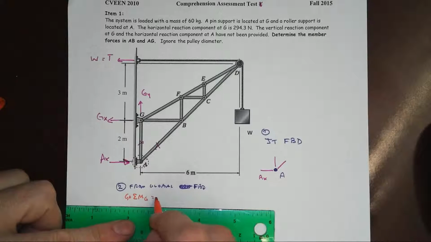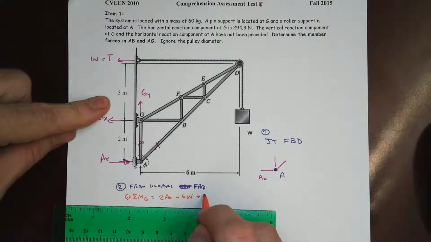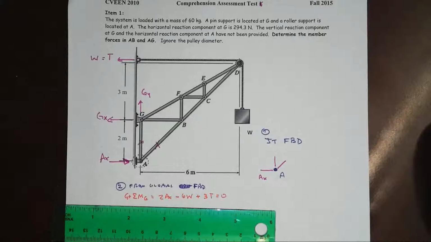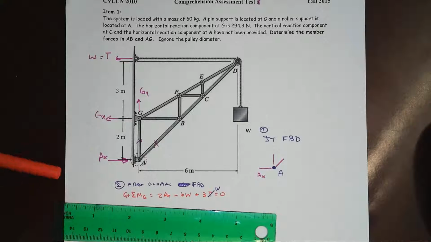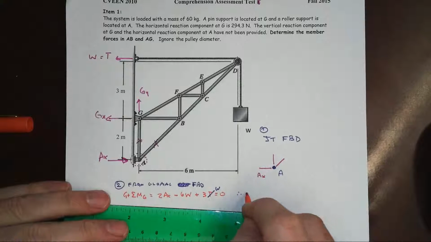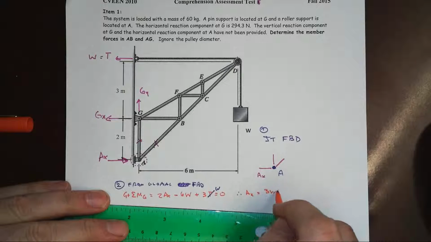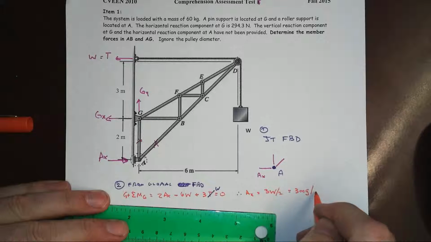We have 2 times AX minus 6 times W, plus 3 times T equal to 0, but T is equal to W, and so therefore AX is equal to 3W over 2, or 3mg over 2.